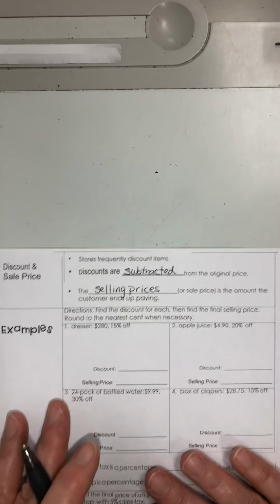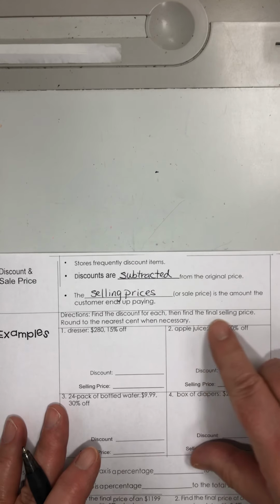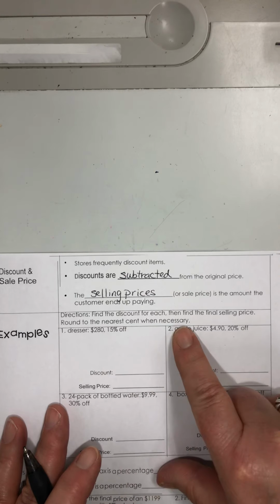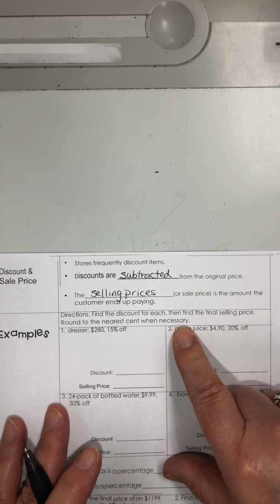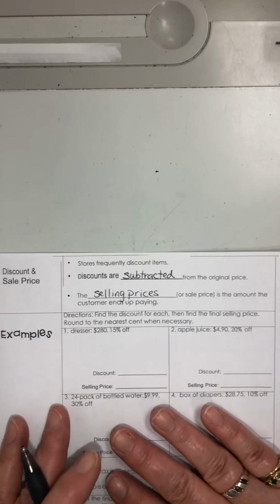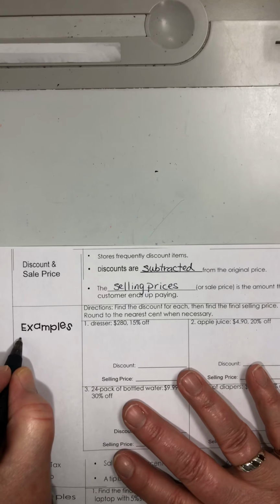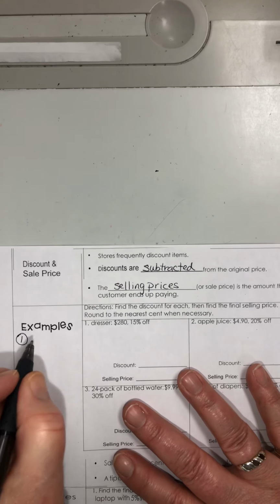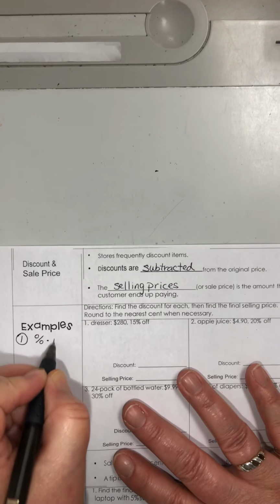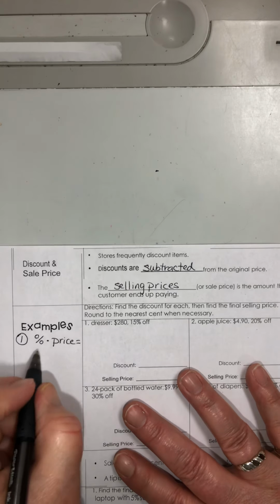Okay, so it says that we are going to find the discount for each of these problems and then find the final selling price, round to the nearest cent when necessary. Okay, remember cents are 2 decimal places or rounded to the nearest hundredth. Okay, so to do this in each problem, we're going to do this in 2 steps. First, we're going to take that percent number and take it times the price, and that's going to tell us the discount.